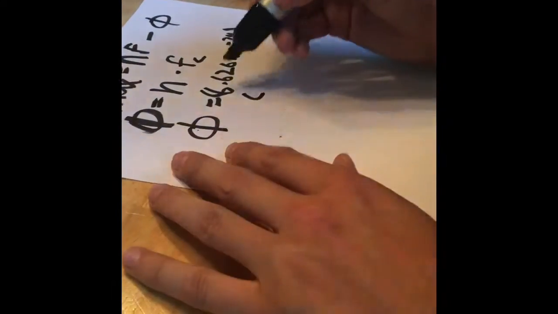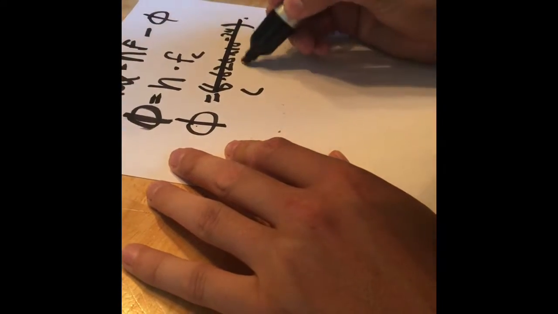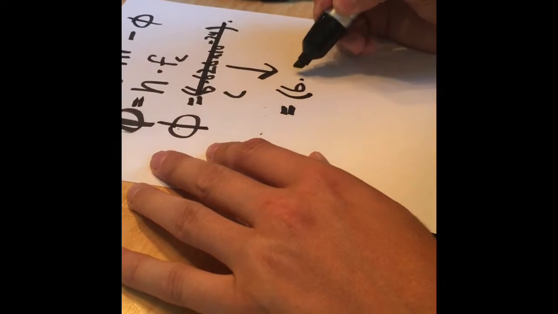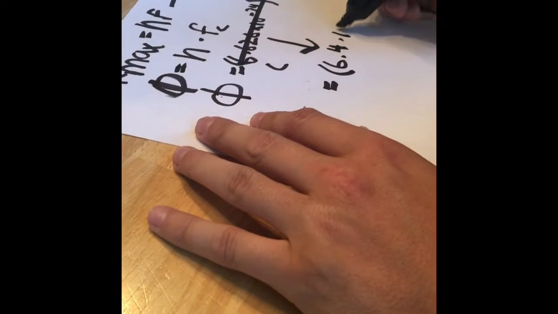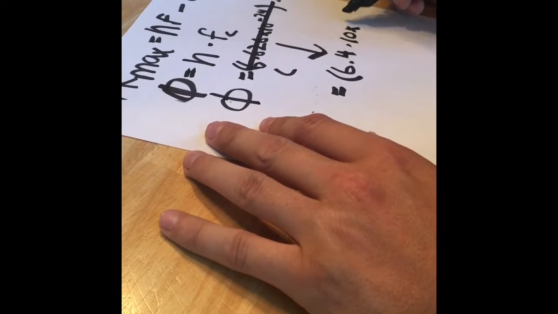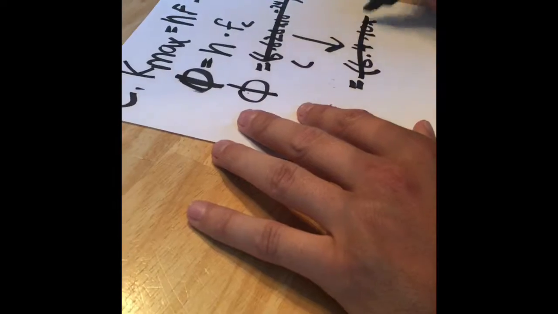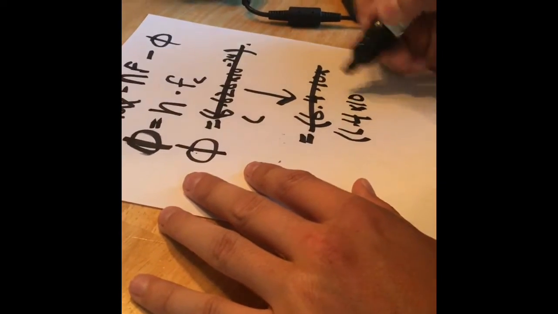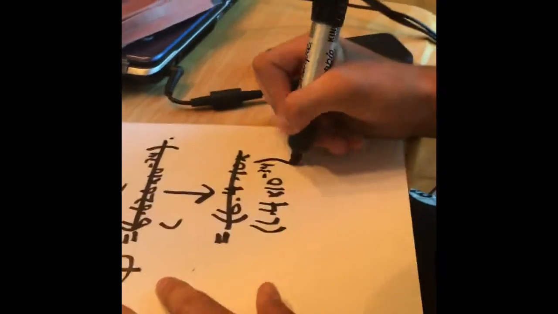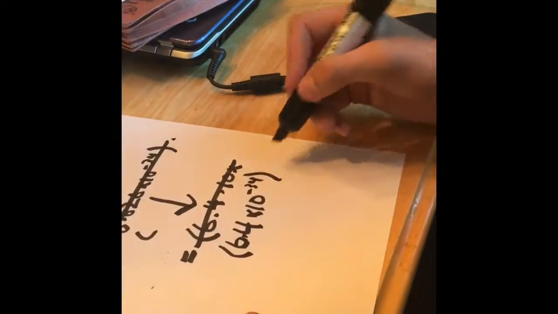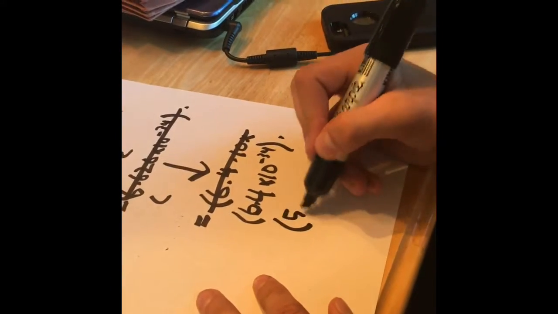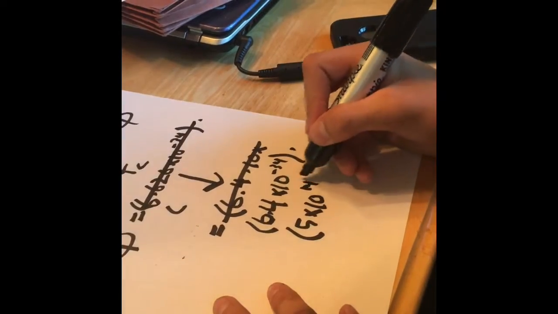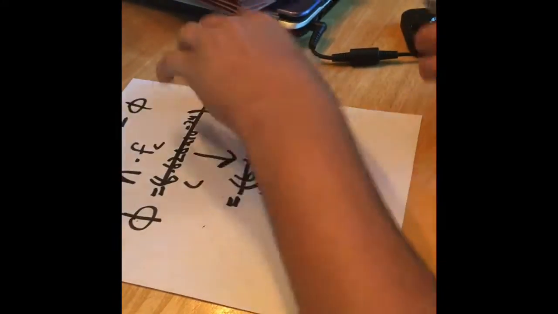Okay, let's cross that out real quick. Go down here. So this is going to equal 6.4 times 10 to the negative 34, and that is all times 5 times 10 to the 14. Okay, so I need the calculator now.